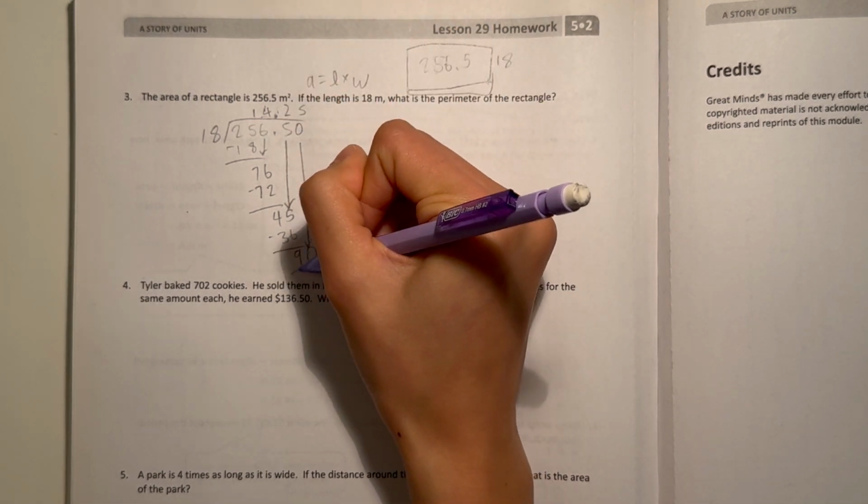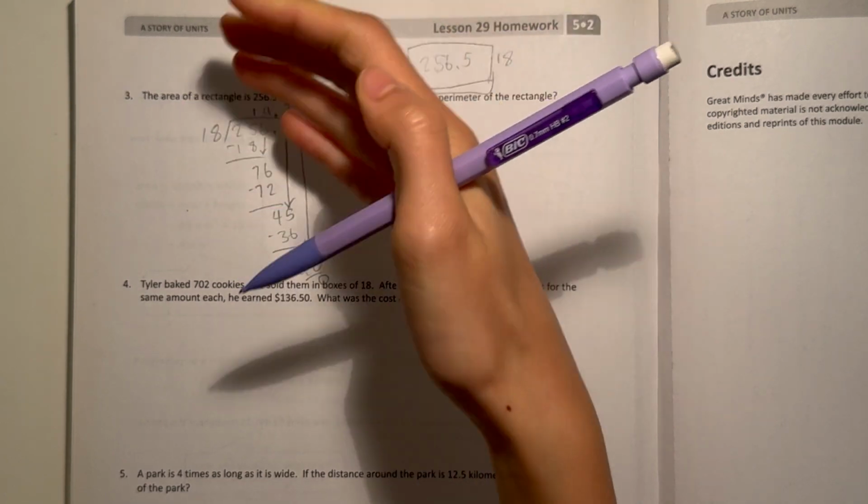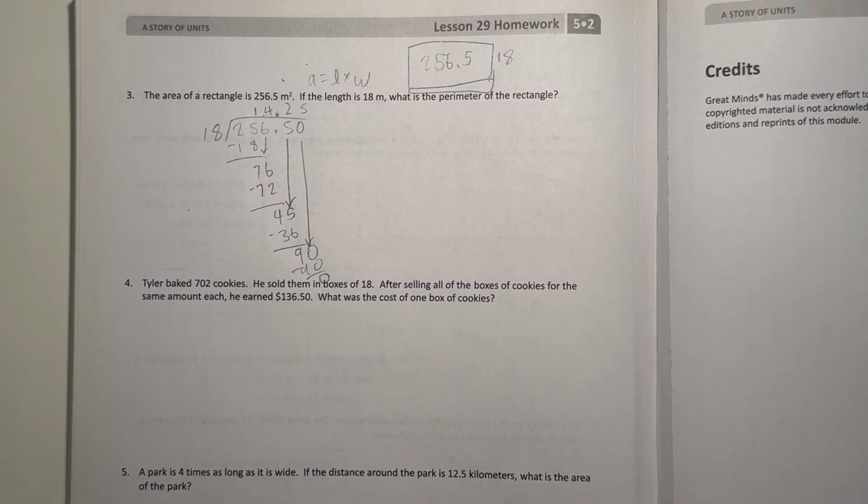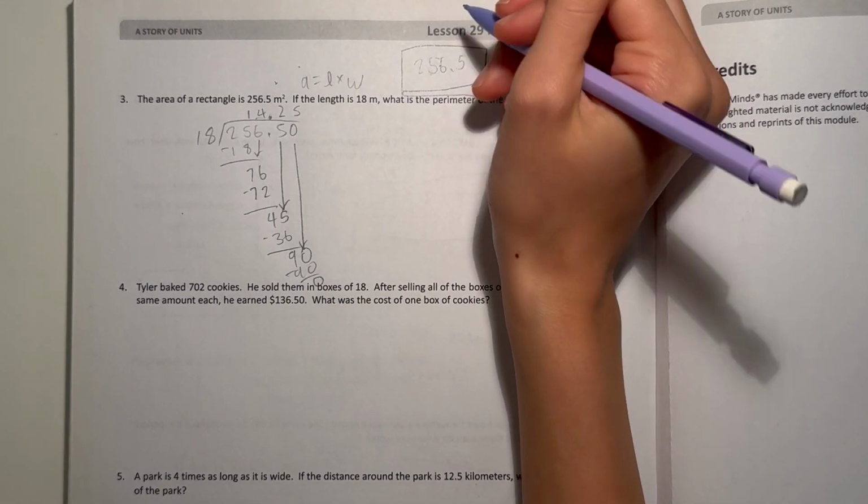4, it goes 5 times, 0 left over. So 14.25 is our width. But now ask for the perimeter. So perimeter is you're just adding all the measures of the rectangle. So you're adding up all the sides.